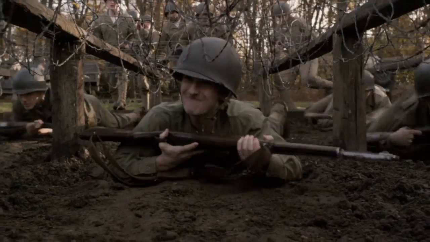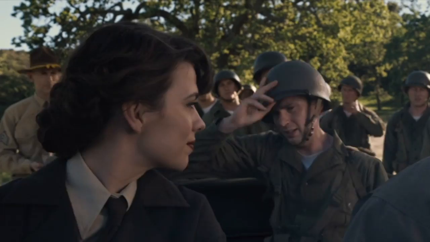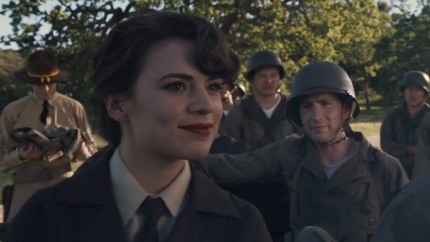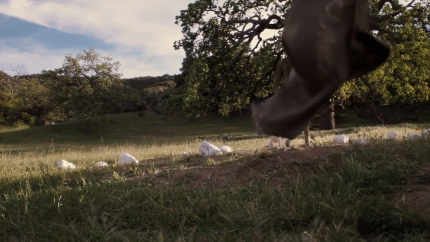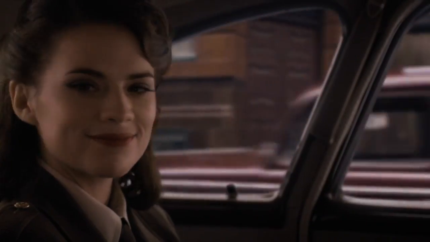Steve gladly takes the opportunity and joins the army, which turns out to be very tough, especially for a guy of his stature and build. But he pushes through it and stays committed. In the army, he also meets Colonel Chester Phillips and Peggy Carter, an officer who is also working on the serum project. Steve continues to show his worth for the serum with his intelligence, his tenacity, and his heart, and he is officially selected for the project. And on the way to the experiment, he hits it off with Peggy a bit.